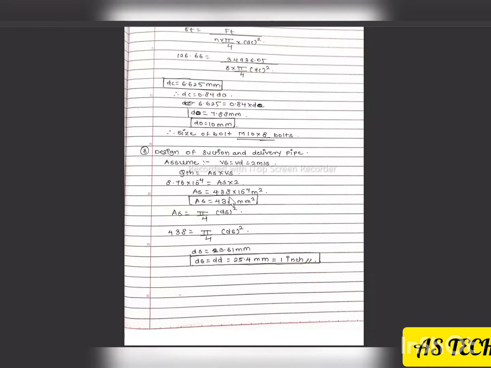Okay. Now last step is design of suction and delivery pipe. Assume Vs equals Vd, velocity is 2 meter per second. Then, as we know, Q theoretical equals As into Vs, that is area into velocity. So we have the value of Q theoretical, As into 2. We get the value of As, convert it into mm square. Now As equals pi by 4 ds square. Value of As is 438 equals pi by 4 ds square.